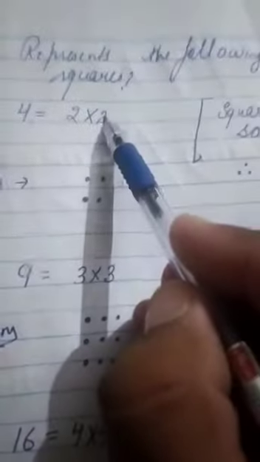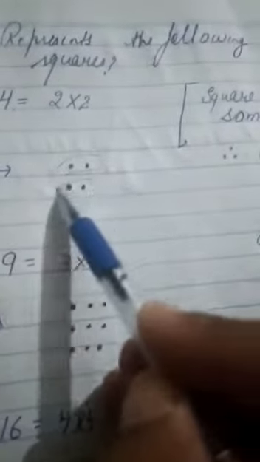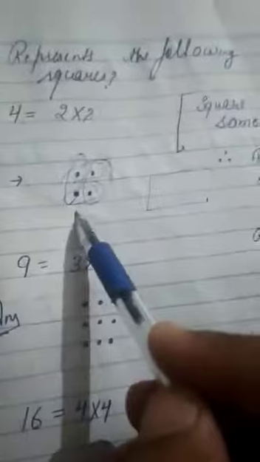Next, represent the following numbers as squares. Now it's different from the rectangle. We know that in a square all the sides are the same. For example, this is a square, all its sides are the same, which means rows are equal to columns. The first sum is 4. So 4 is 2 multiplied by 2, meaning 2 rows and 2 columns. Hence we show the square, but we have to show it by dots.